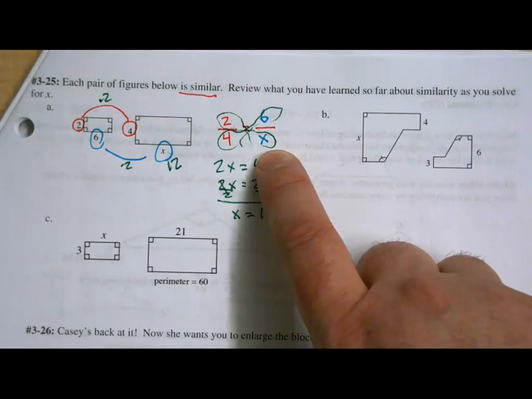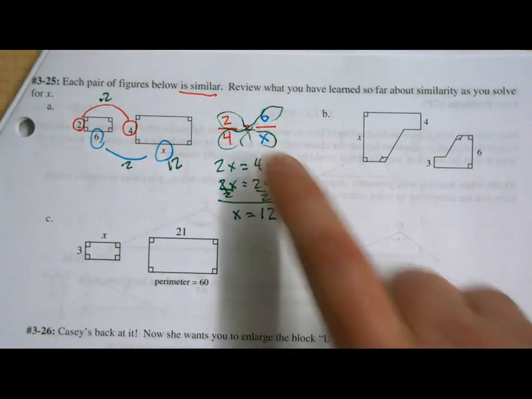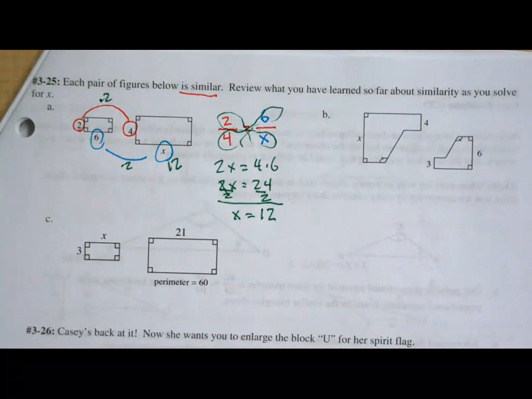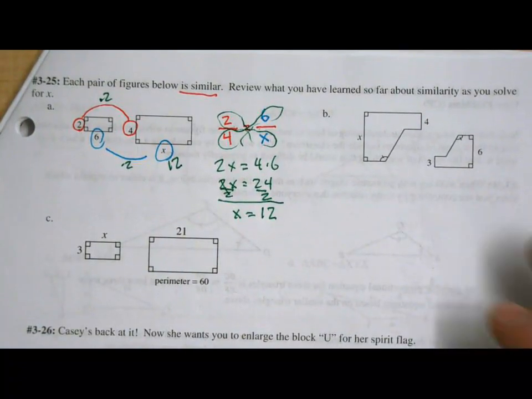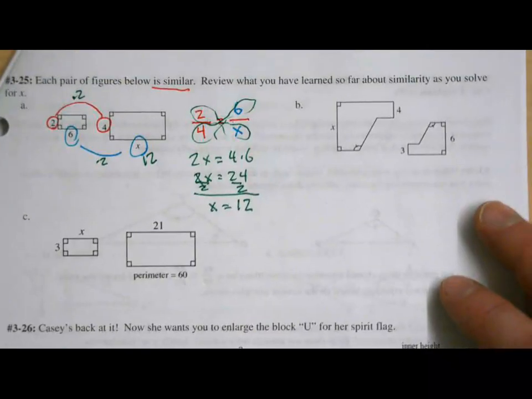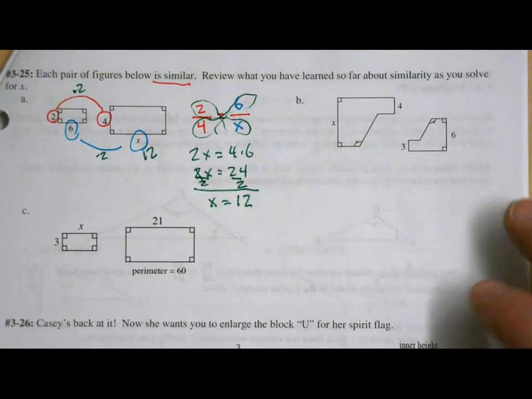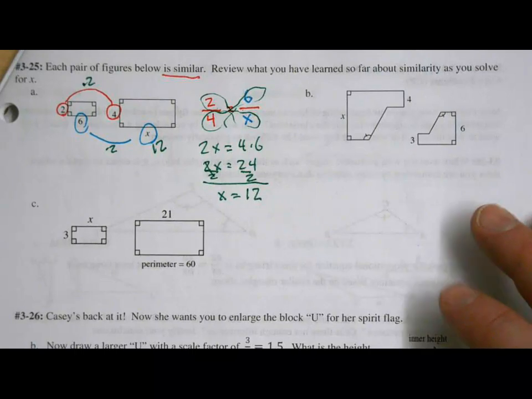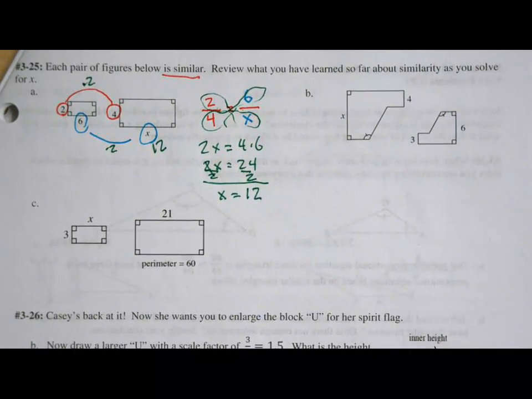Okay. So what your job is right now is to go ahead and solve parts B and C, and then please do number 26. And when you're done with all those, just put your hand up in the air, and I'll look them over and start your assignment.